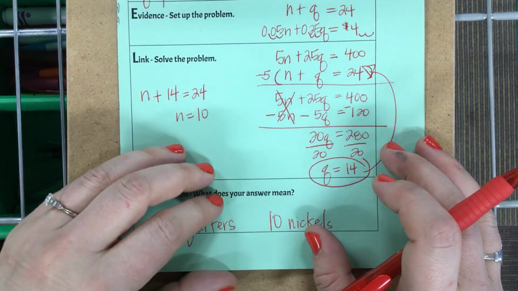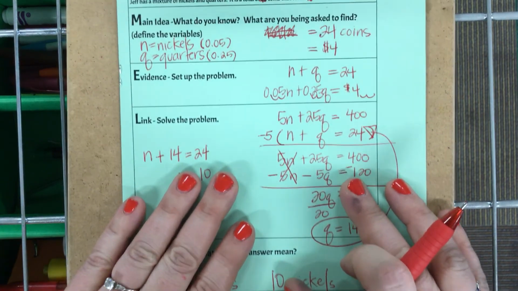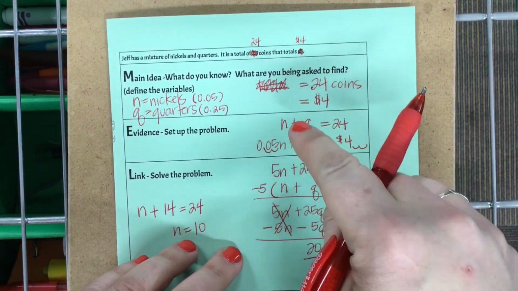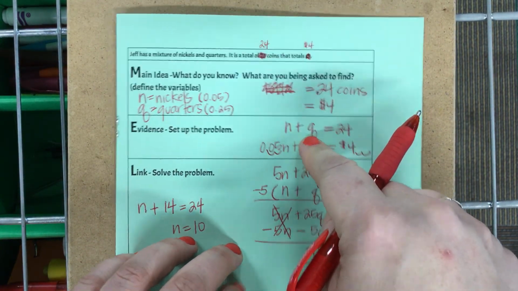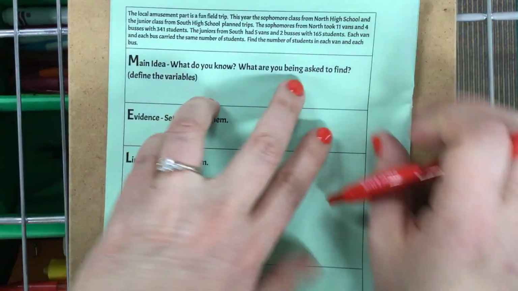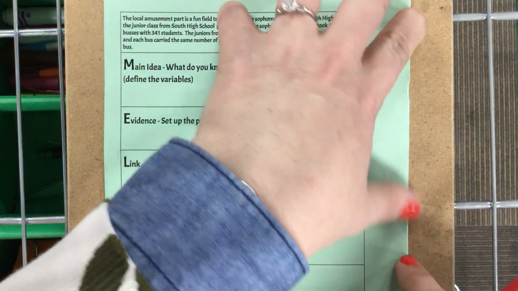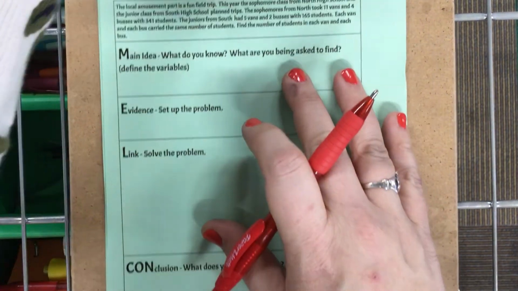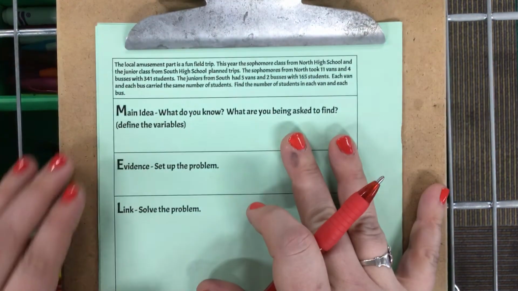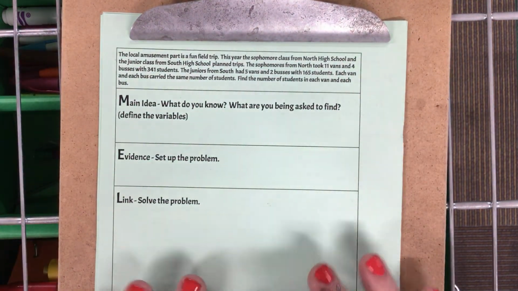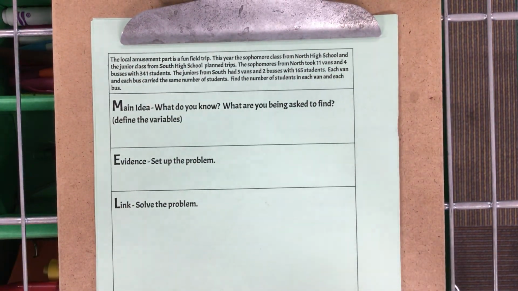All right, the next two problems we are going to do only the M and the E. We are only doing the M and the E. That's what you're doing for homework tonight. Tonight for homework, you have 8 systems, word problems, but all you're doing is the M and the E tonight for homework. All right, here we go. I'm going to read it. You fill out the M and the E.